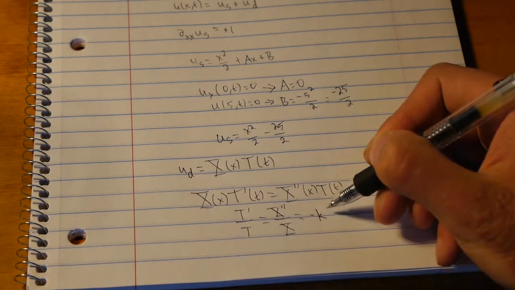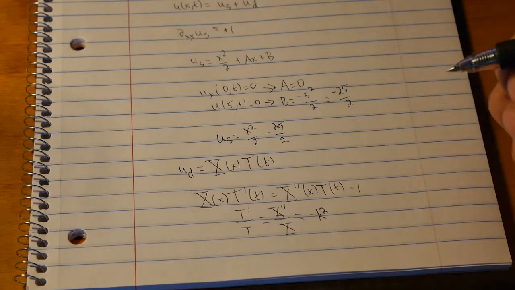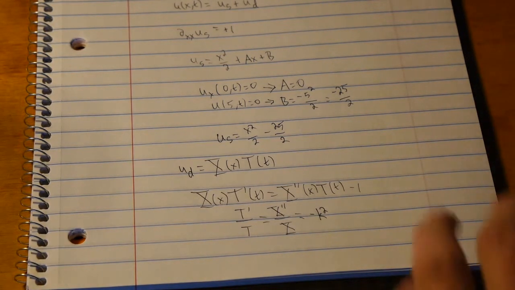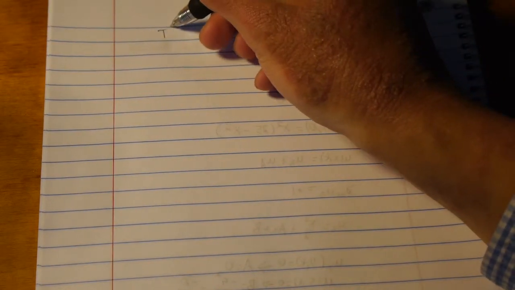And that's what we'll do. We'll put -k squared for the sake of simplicity and for ease of solving in our solutions. So now we have a couple ordinary differential equations, one first order, one second order. And these will be pretty easy to solve. We just know how to solve T prime equals -k squared T.